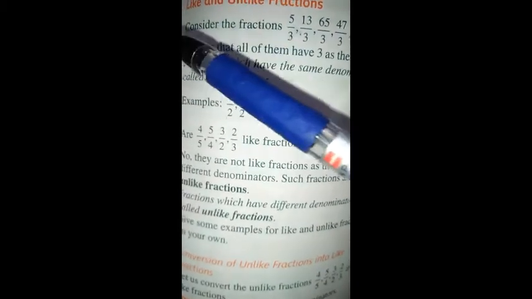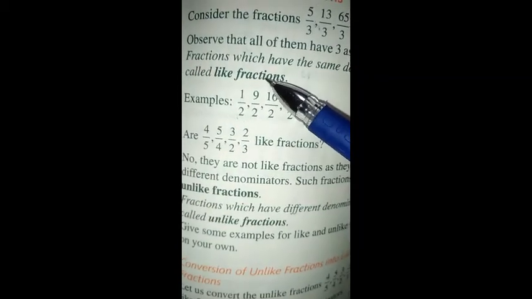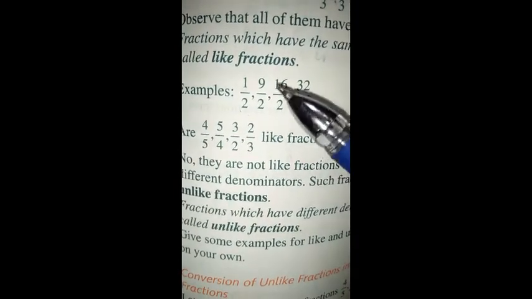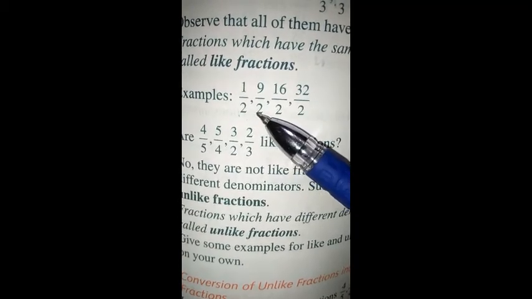See, fractions which have the same denominator are called like fractions. Example, these fractions 1 by 2, 9 by 2, 16 by 2 and 32 by 2. The denominators are same.